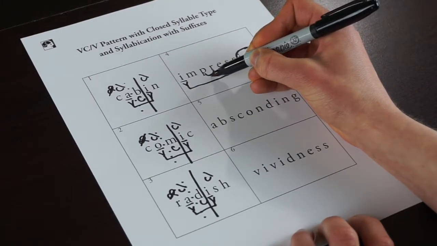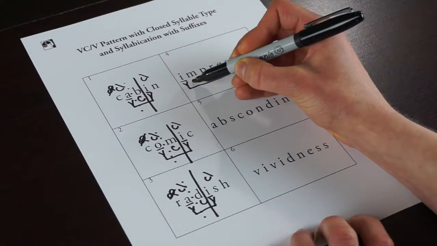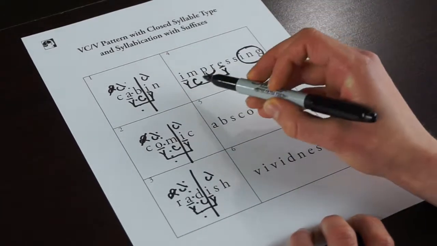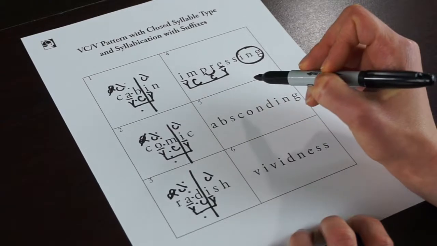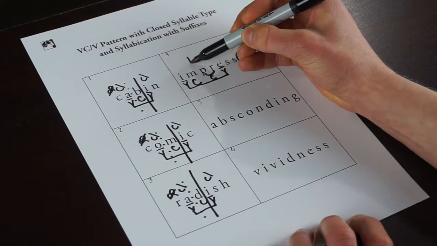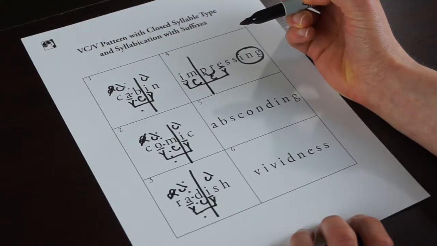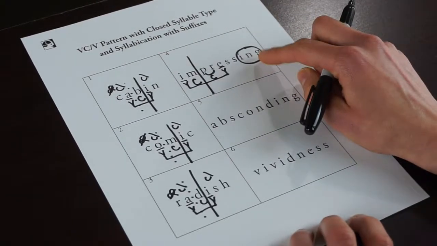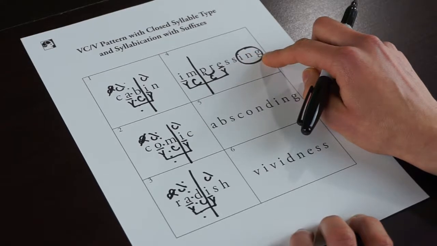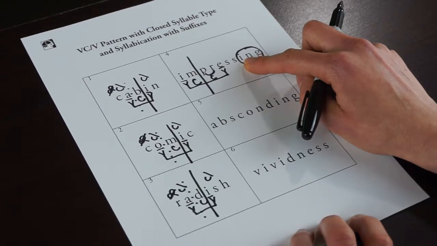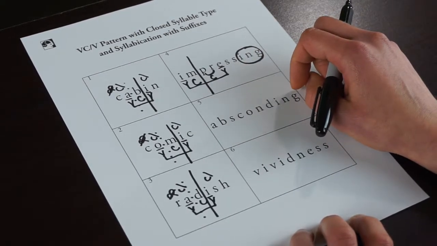Let's go ahead and label that as one consonant. Our M is the other. Now we have a VCCV pattern here. We know that we divide that in between the consonants. And now we're ready to label our syllables. Because we've already circled the ing, we don't have to worry about underlining that as a vowel.